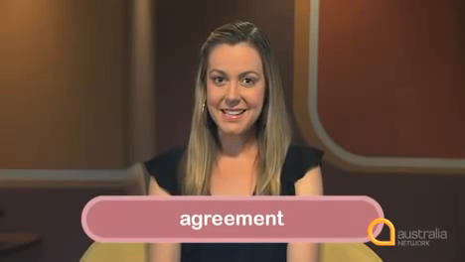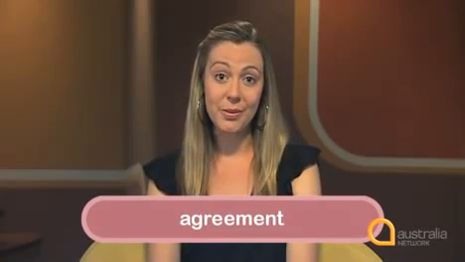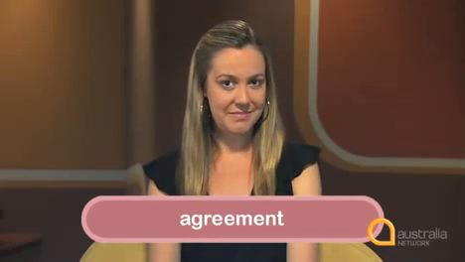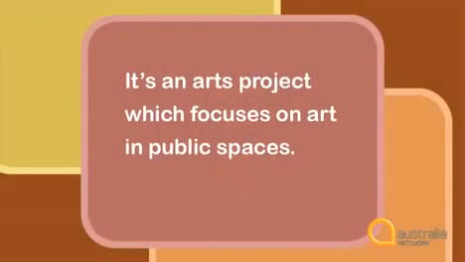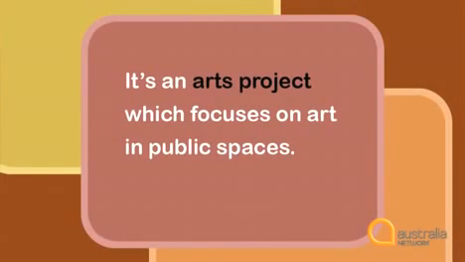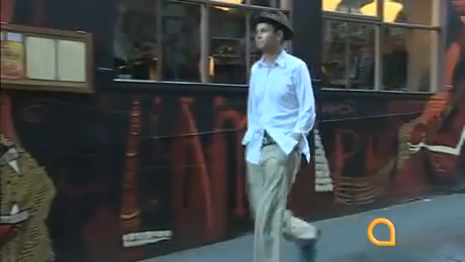One of the areas to be aware of is agreement. The noun has to agree with the verb in number and person. He said, it's an arts project which focuses on art in public spaces. The arts project is singular. It's one thing. It's also in the third person. So you have to use the third person singular form of the verb focus: focuses. Listen. It's an art project that focuses on art in public spaces.